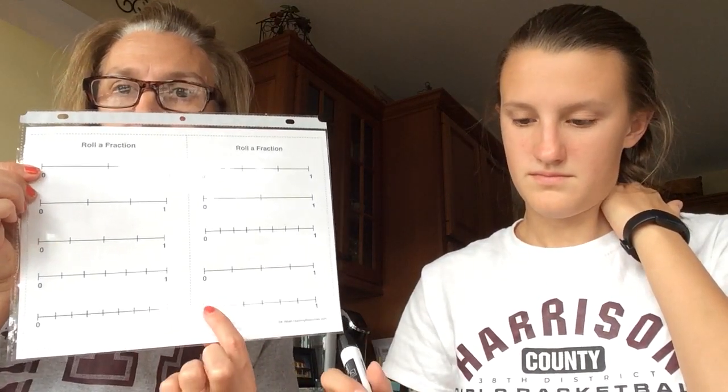So I'm going to look on my game board to see if I have a number line that is divided into 6 equal parts. And we can determine that by, if you take a look, one of the things you'll notice, see these spaces in the number lines? If you count the spaces, that'll tell you how many equal parts make the whole. So I'm going to take a look at mine. This one is 4. I do have a number line that is divided into 6 equal parts.